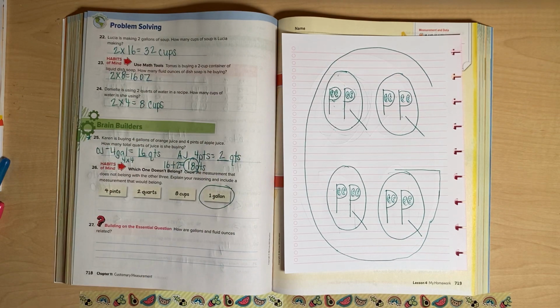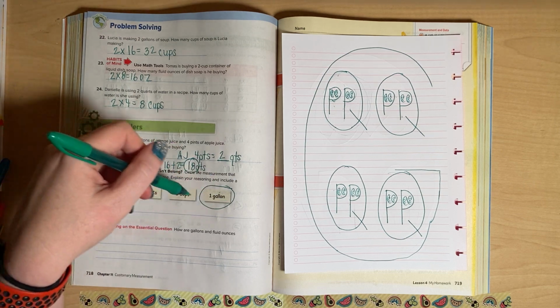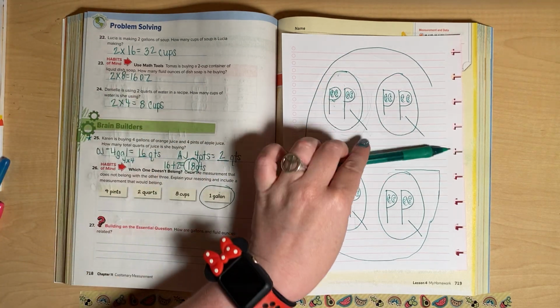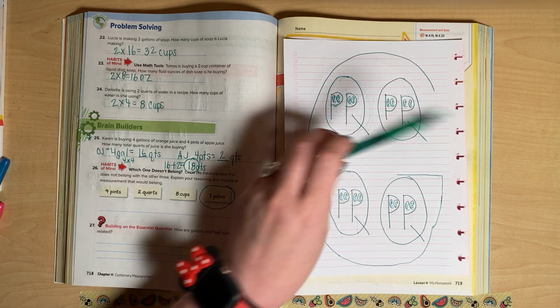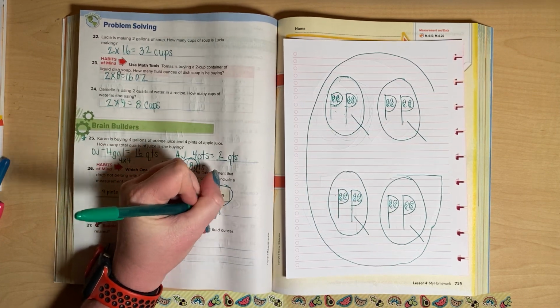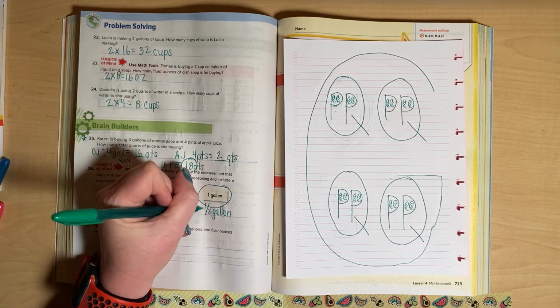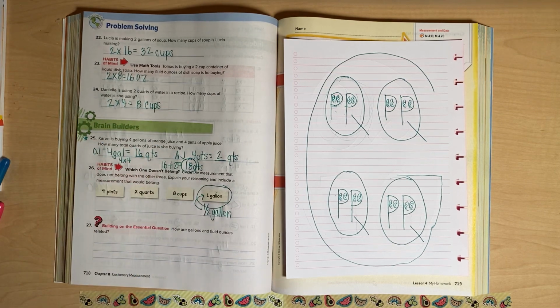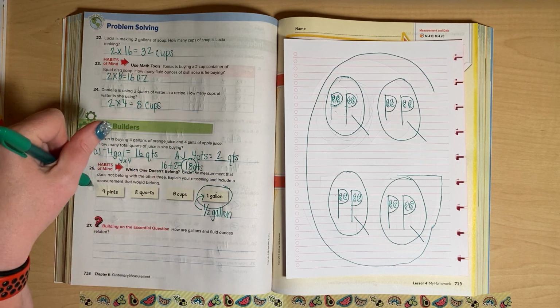So what could we write right here to make this the same? What part of the gallon is this? It's half of the gallon, okay? So if we wanted to make this right, we could say this could be a half gallon. That would make these all equal.